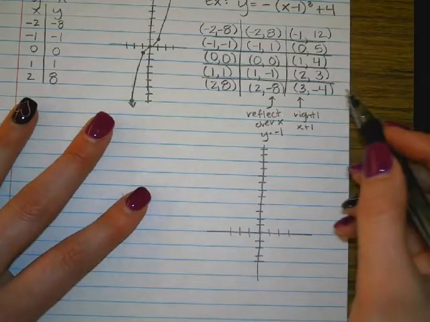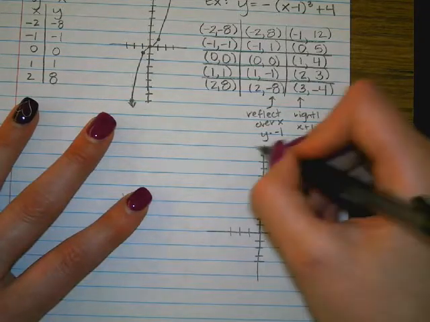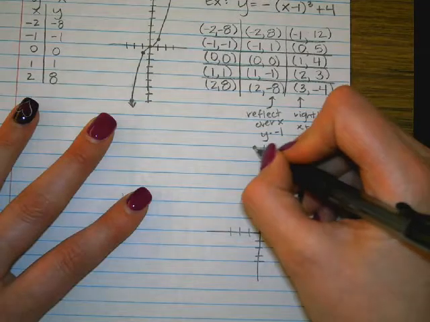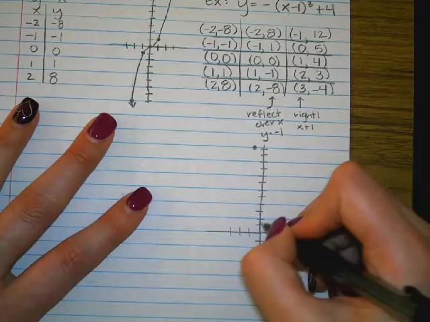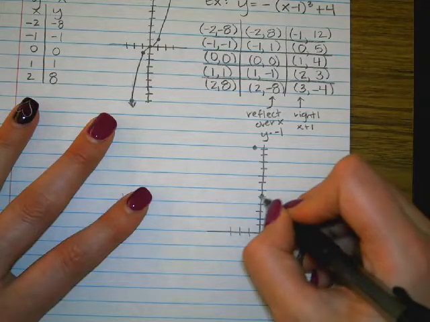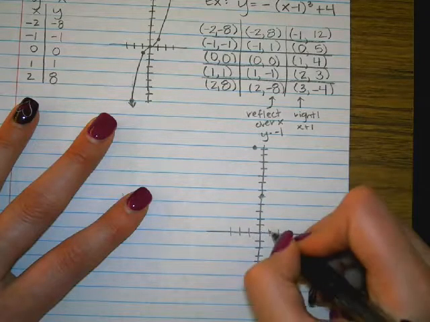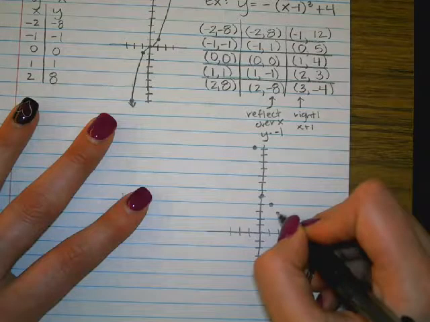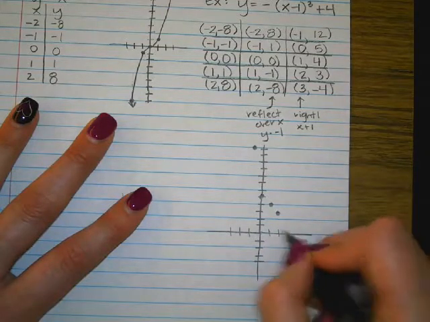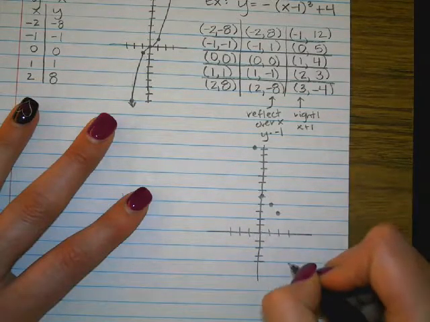And we're going to graph the point -1, 12, and 0, 5, and 1, 4, 2, 3, and then 3, -4.